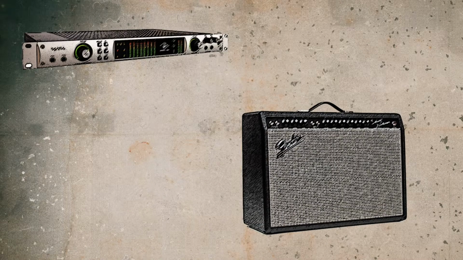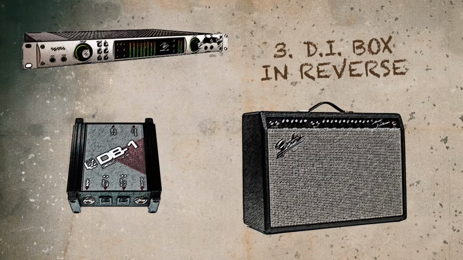Third most common method people try is to use a DI box, but to use it in reverse. One of the most common questions I get in the studio is, can you use a direct box backwards as a reamp box? The short answer is yes. But like all short answers, there's a whole lot of exceptions.